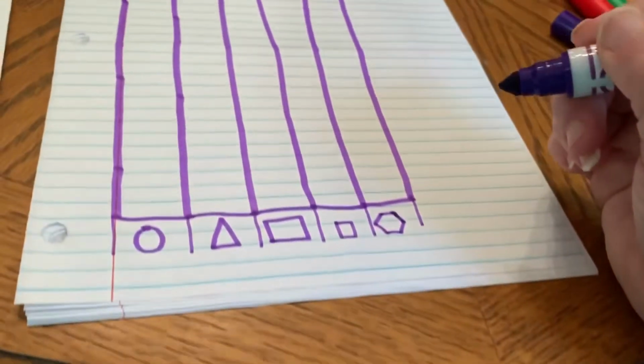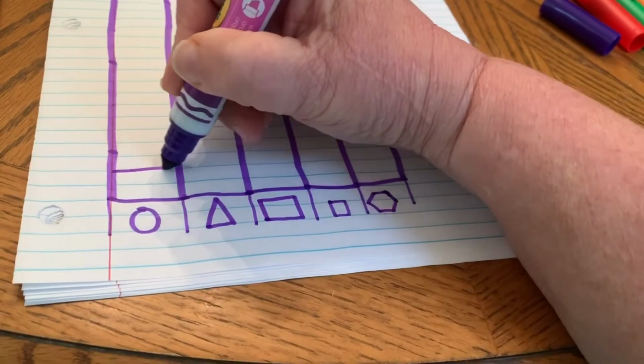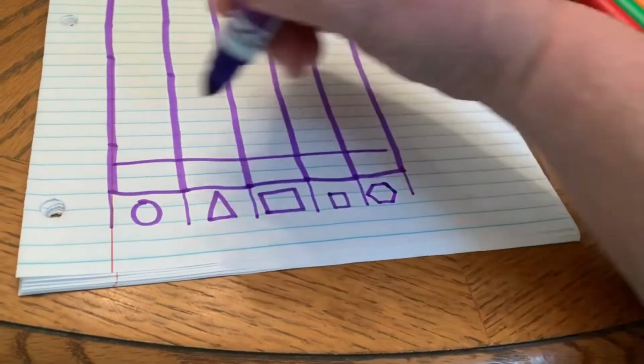There we go. So now I need to make boxes above each of my shapes.